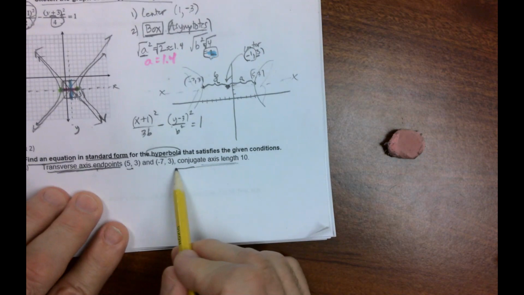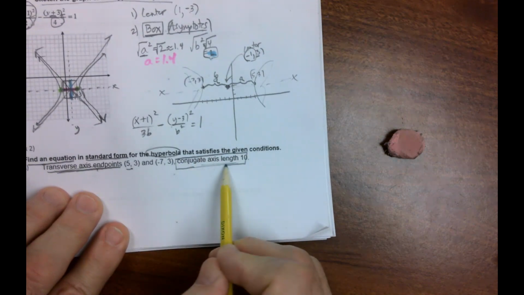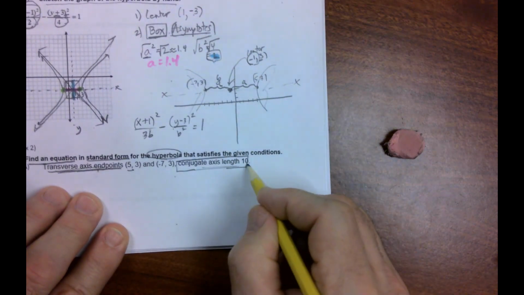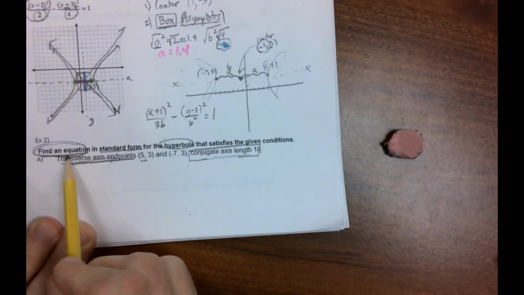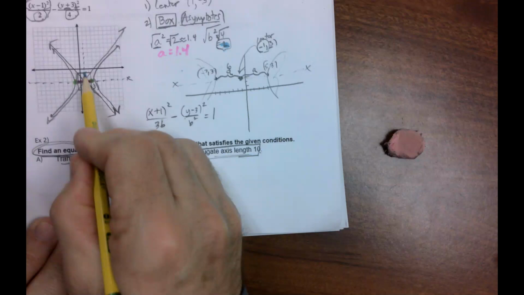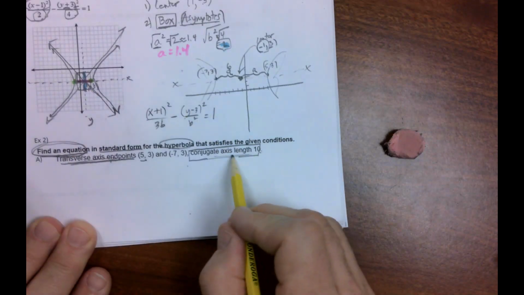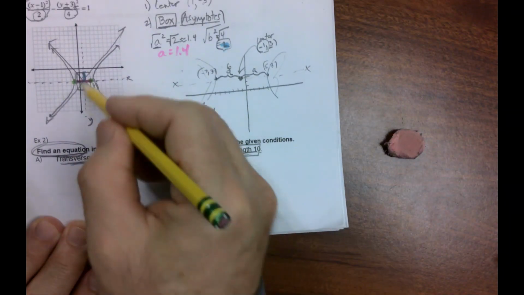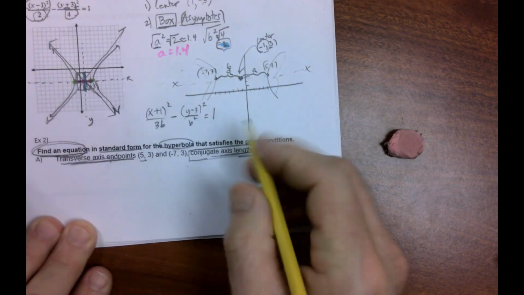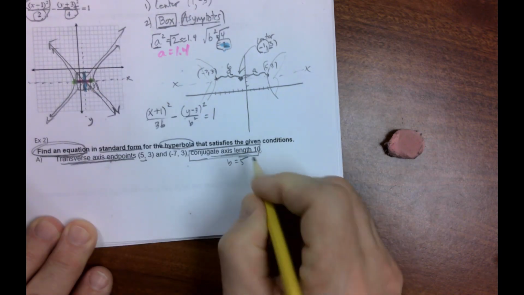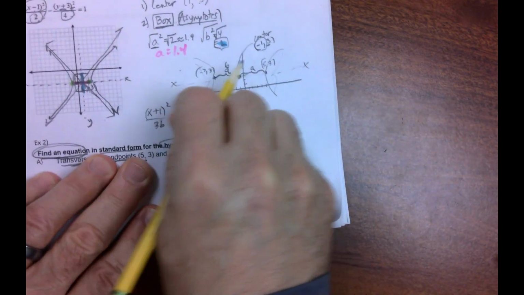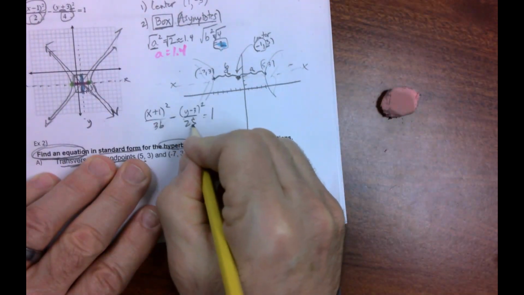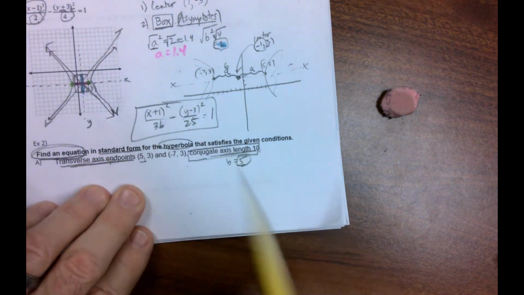Now look at it. They spoon feed us the conjugate axis, which means if we were to build a box, which we don't have to because it doesn't say graph, it says find the equation. But we're trying to find this distance here. But the whole axis length is 10. So they're telling us from here to here is 10. What's half of that? 5. So now we're going to take the 5, square it, and then we will put it right there, so that would be 25. And there's the answer for example 2.